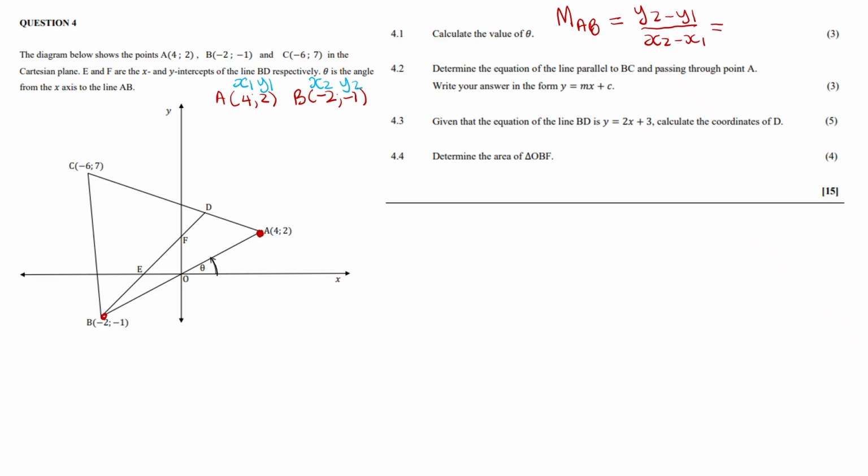So now when I substitute, you check what is your y2, it's minus 1. So this will be minus 1. Then we need to subtract y1, which is 2. So this will be minus 2. Everything divided by x2, which is negative 2. We subtract x1, so we're going to subtract 4. When you work this out, on top you have minus 1 and minus 2, which is just minus 3, the top part.